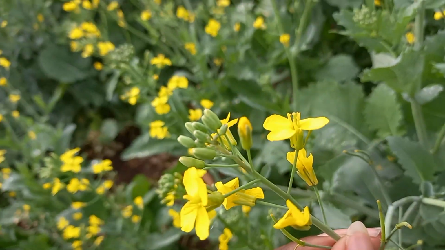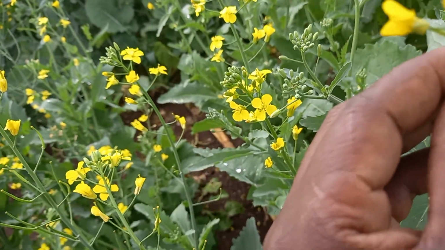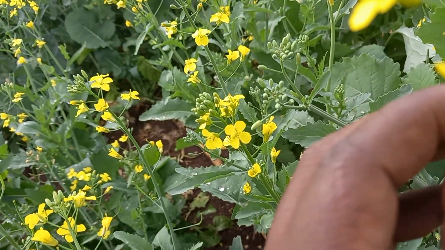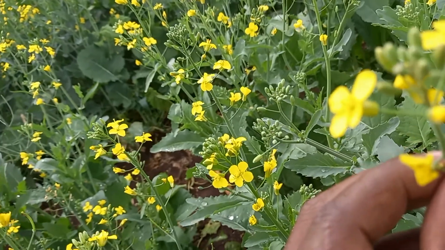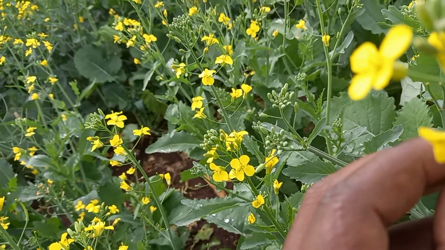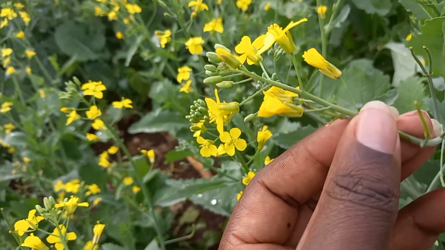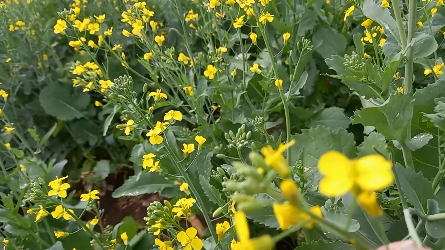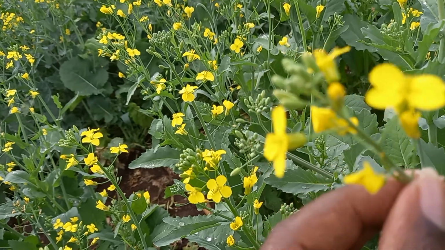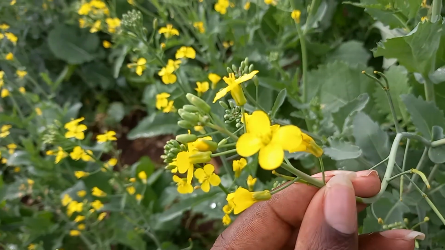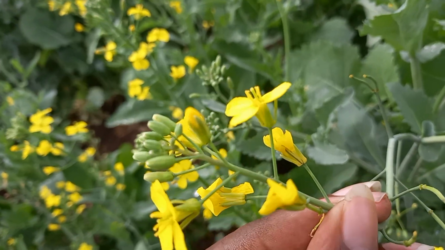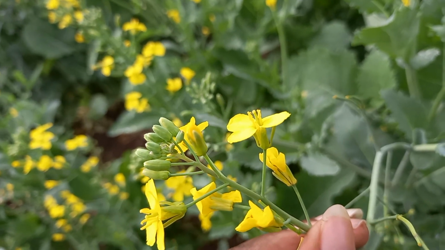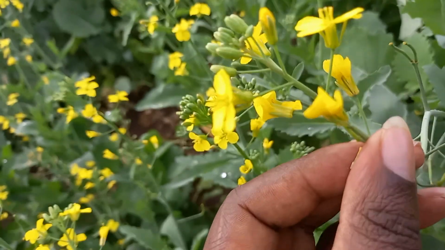As you can see, this type of flower, we say it is a polypetalous type of flower because the petals are free. We also say it is polysepalous because the sepals are also free. So as we can see, the female part of the flower is surrounded by the stamen.